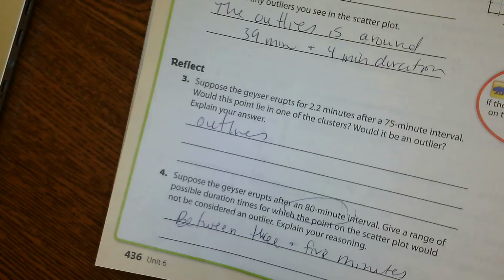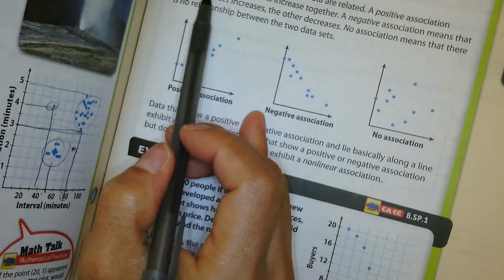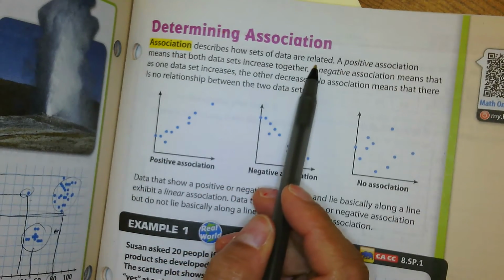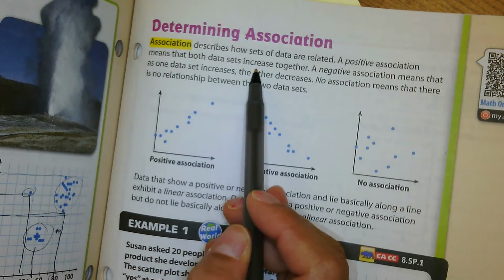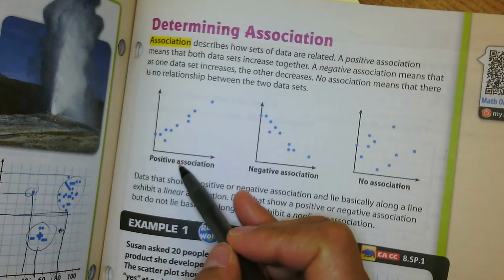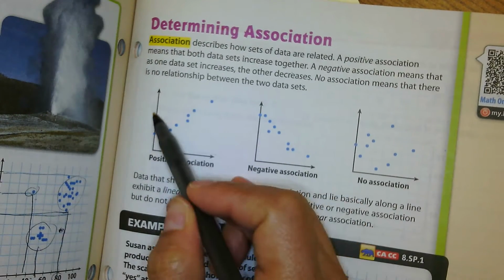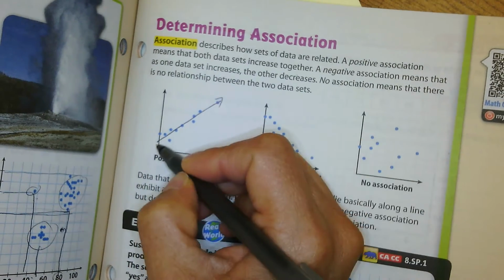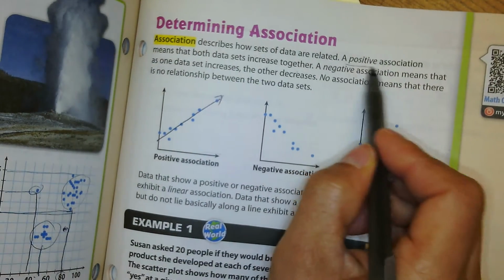Okay, so now the association. There are 3 types of association. So what is an association? Association describes how sets of data are related. A positive association means that both data sets increase together. So look at this one. This is a positive association because as this one increases, the other one also increases. So you have a line that goes up from left to right. Okay, that's a positive association.